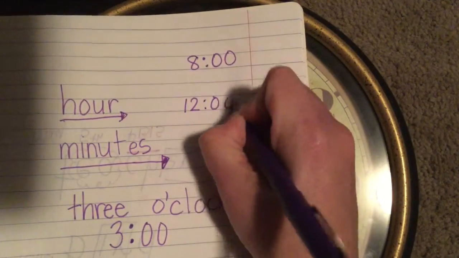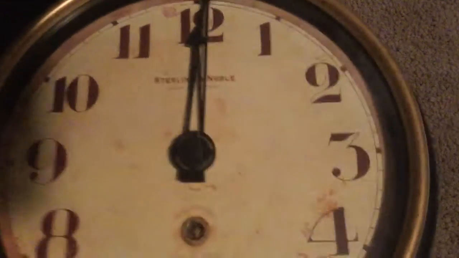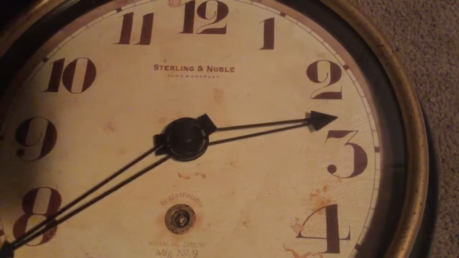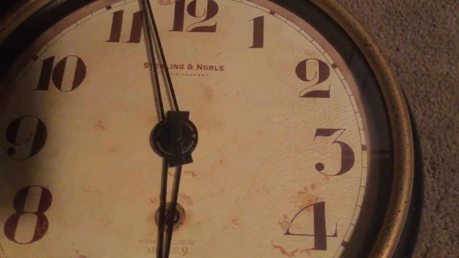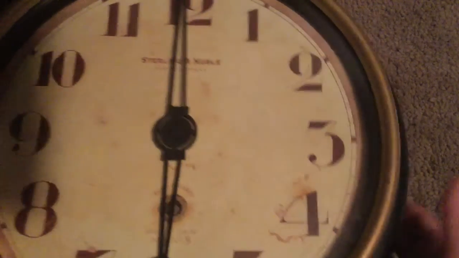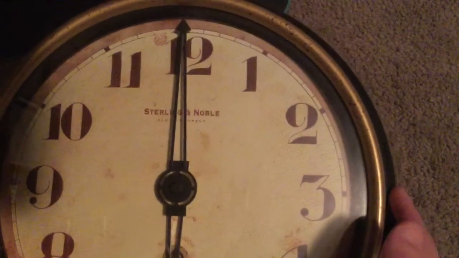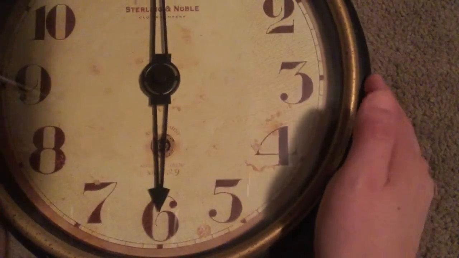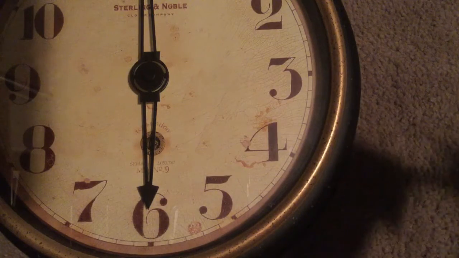12 o'clock. Now here's another one that people sometimes mix up just because they don't pay very close attention to the hands. So this is really important. You've got to make sure your short hand is pointing to the hour. So this one, they're going straight up and down actually. You've got to really pay attention to short hand and long hand. And from looking at this, I can see my short hand is pointing to the 6. Long hand is pointing to the 12. So this time we are at 6 o'clock.